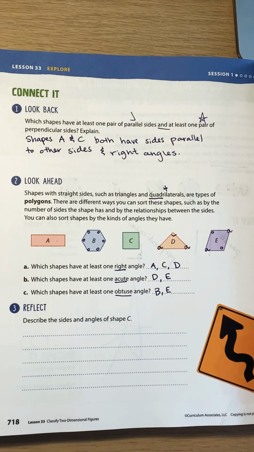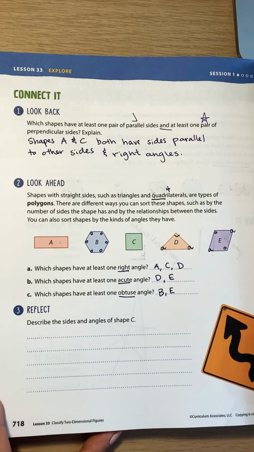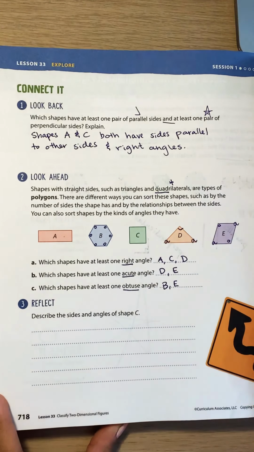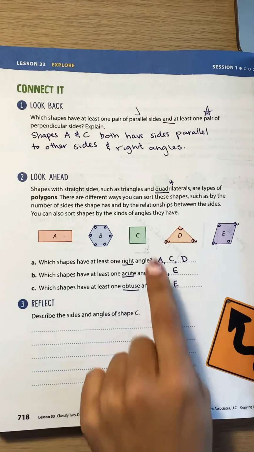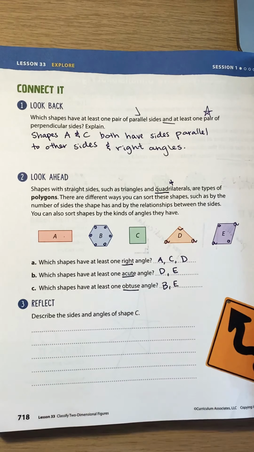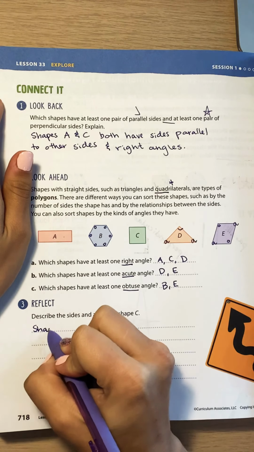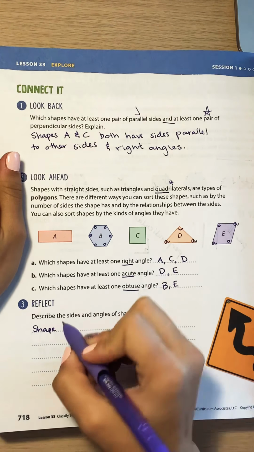There we go. Okay, number 3, reflect. Describe the sides and angles of shape C. So all you have to do down here is describe this square, okay? But you can't just say it's a square. We have to describe it by the type of sides it has. So we could say something about its parallel and perpendicular sides.